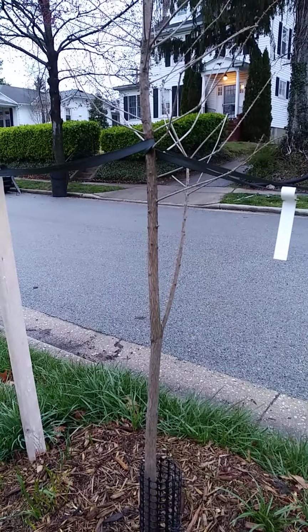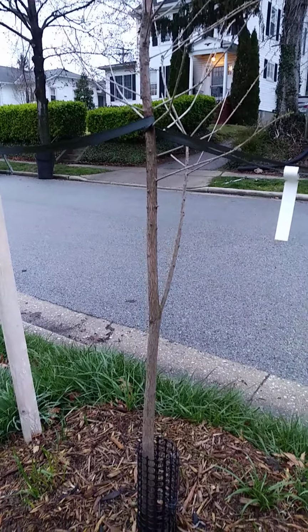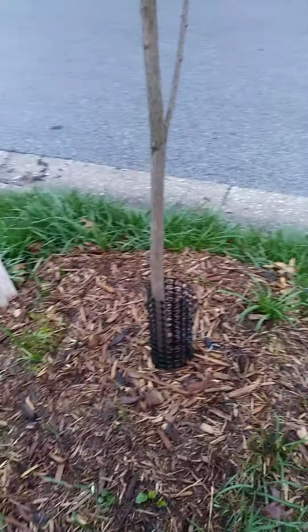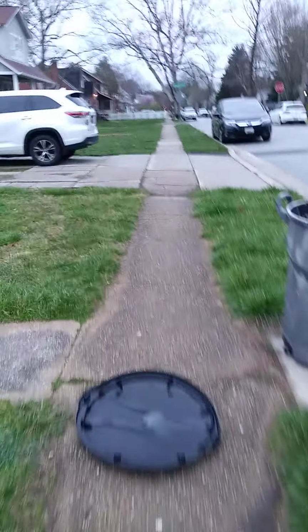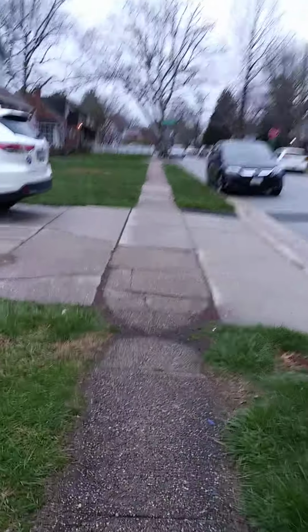But a newly planted tree, looks like a ginkgo, I'm guessing? Definitely a ginkgo. And it's buried way too deep, and it has all that mulch around it. So I'm going to talk a little bit about mulch, and hopefully not make you dizzy while I walk down the street here, because I can't flip my camera.